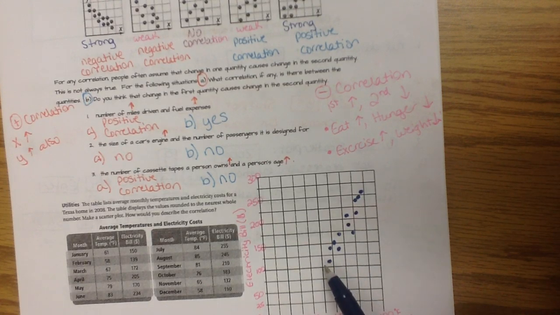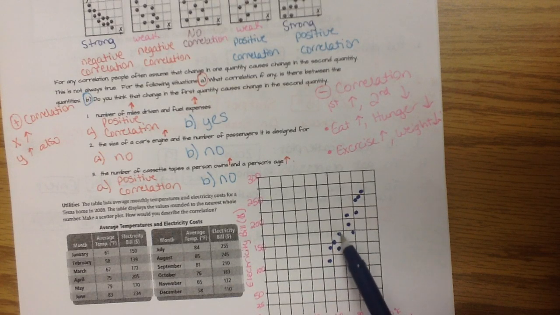So does it look like, as the x's increase, so as I go from left to right across here, are my y values increasing also? Are they going up or are they going down? Well, as I travel from left to right, my y values are definitely increasing.